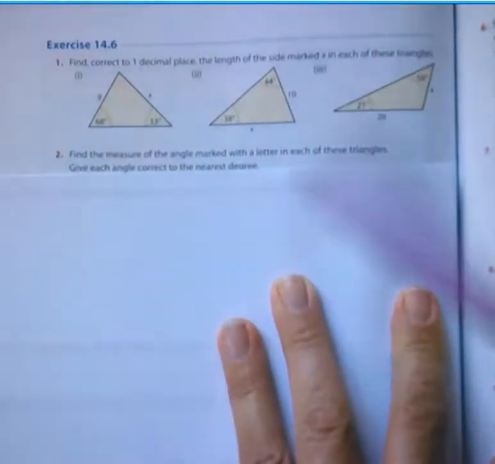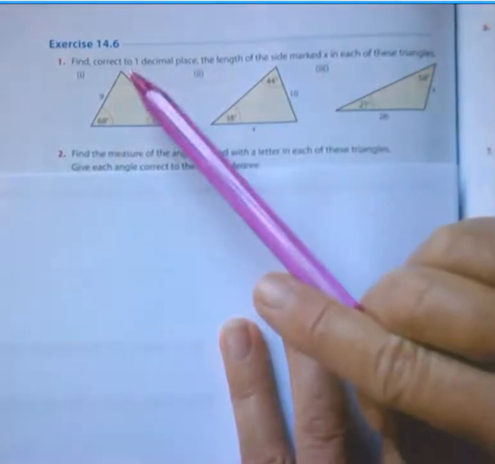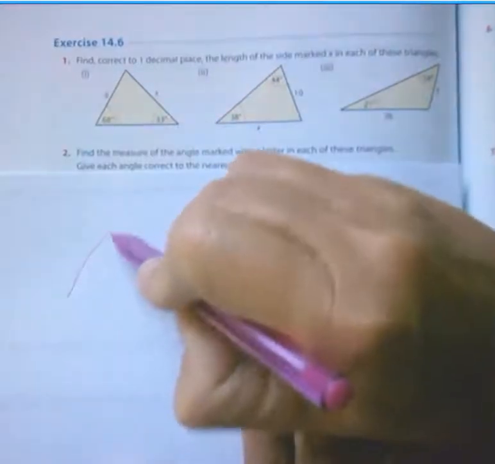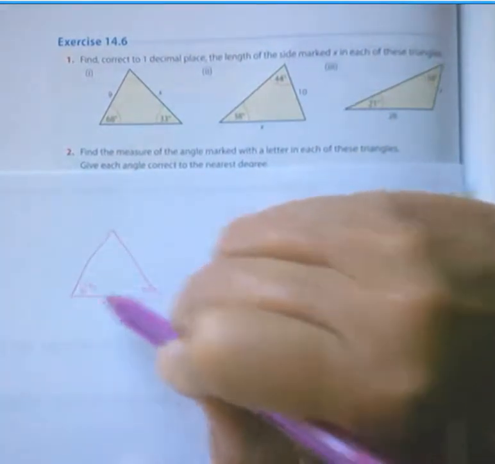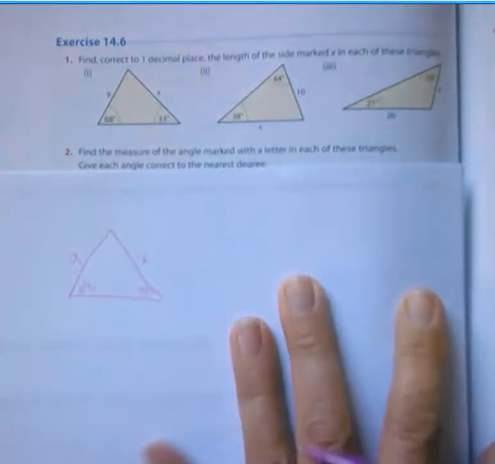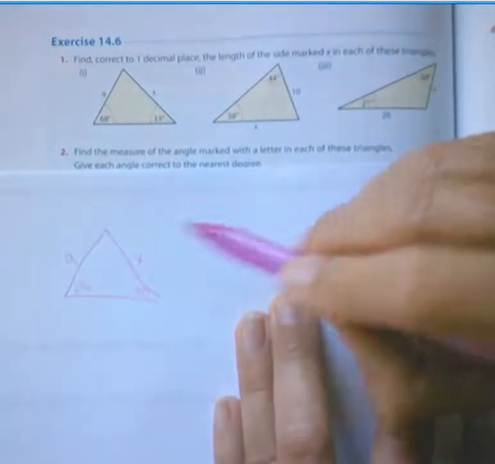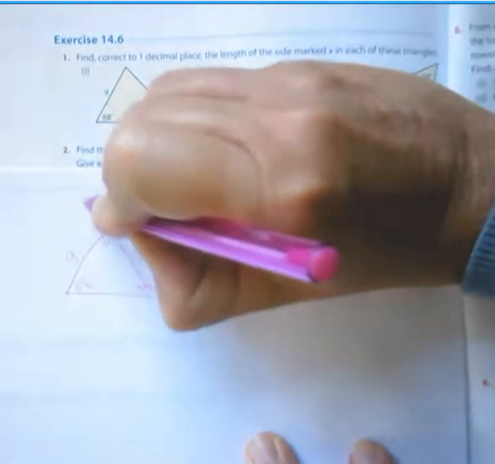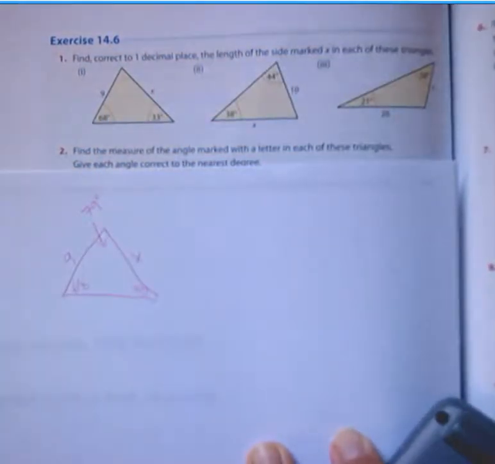If we go to the book, you're on page 408. It says, find correct to one decimal place the length of the side marked with X in each of the triangles. In terms of your triangle, again, you look at the triangle: I have a 68, I have a 33, I have a 9, I have an X. Steps for solving this: I have two angles in my triangle, I can work out the third. I add my 68 and my 33 together, which gives me 101, and then I take 101 away from 180, so this is equal to 79 degrees.